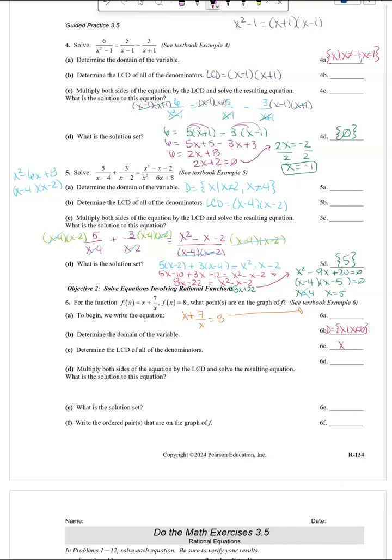Alright, so we're going to just multiply everything by x. So if we multiply this by x, this by x, and this by x, let's see what we get. So that's going to give us x squared. Well, these x's are going to cancel, so that's going to leave us with 7, and this is going to give us 8x.